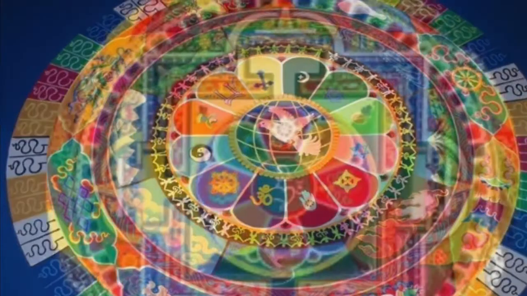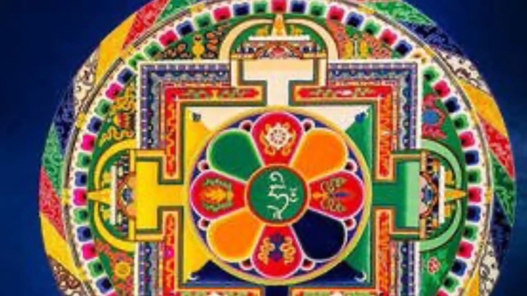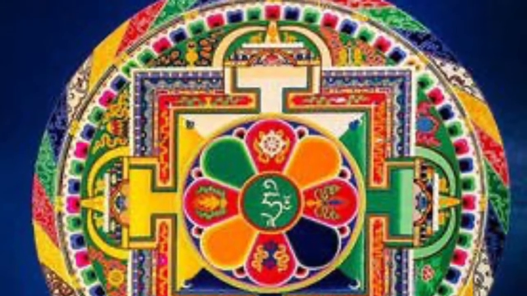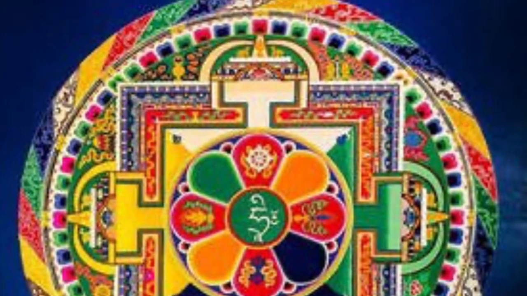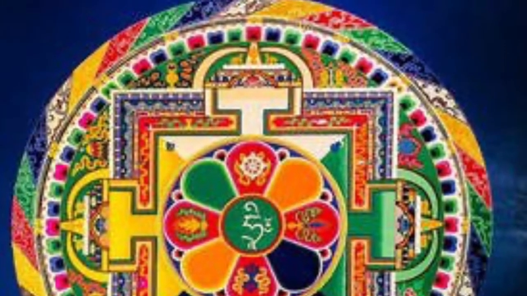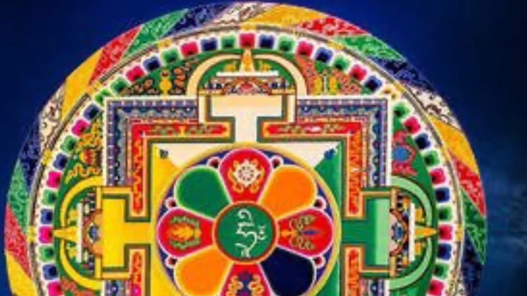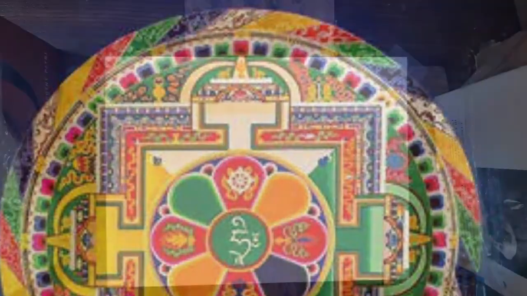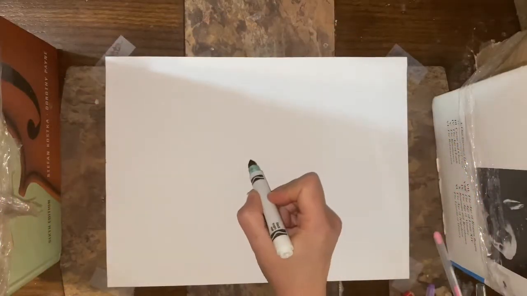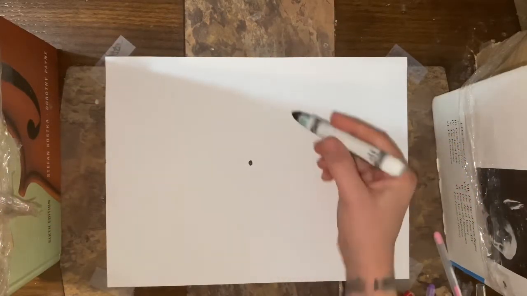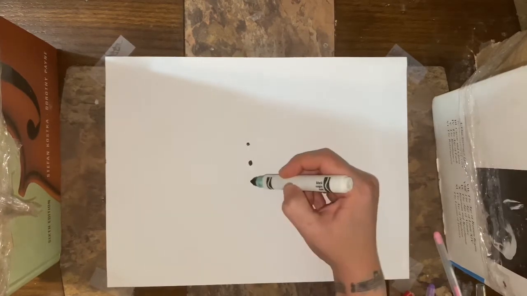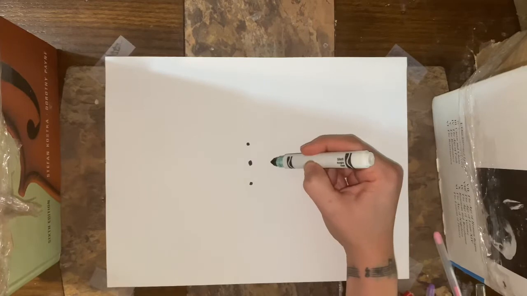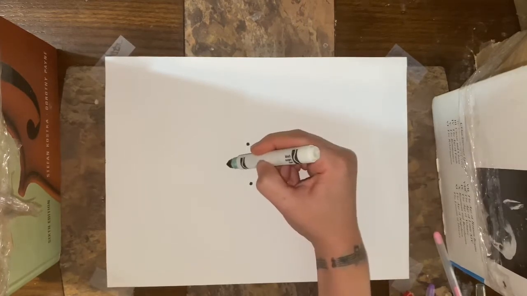I'm going to show you here in a little bit on paper how to set up the mandala, and I'm going to draw my own mandala. And no two mandalas are going to look the same. So first you're going to put a dot in the center of the paper. Just make it as close to the center as possible. Then you're going to put a dot above it and below it, to the right and to the left of it.